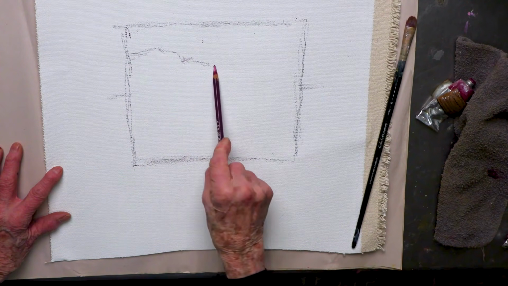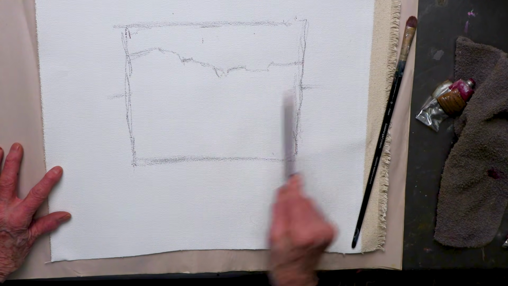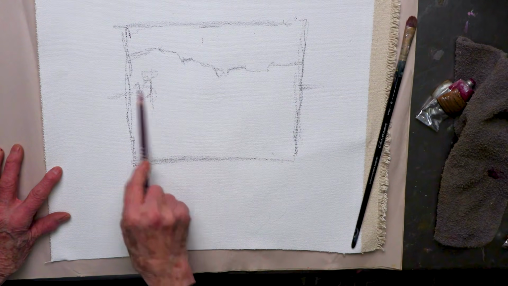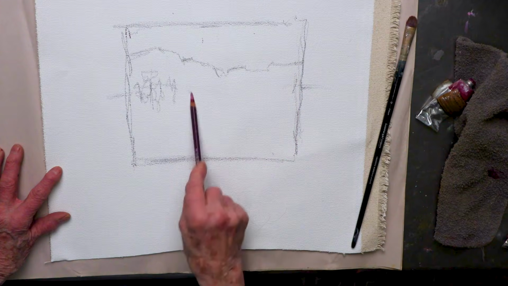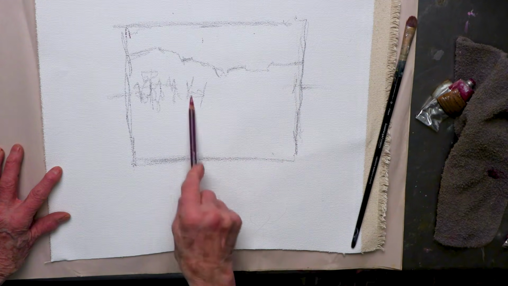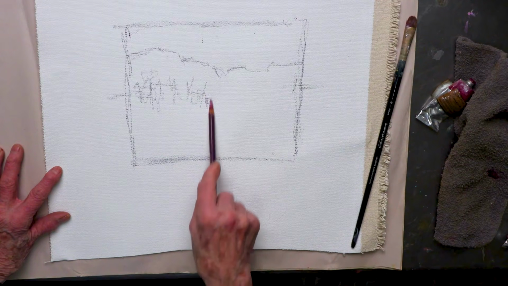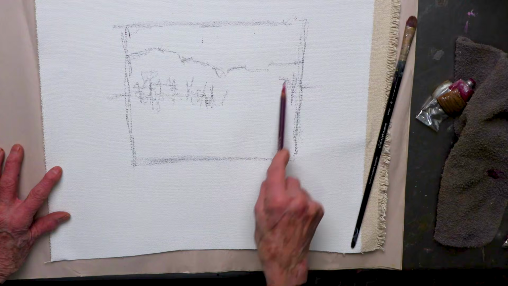I'm in Colorado, why not? Okay, so then let's make some trees here. And let's make some trees over here. See, I told you I'm not a landscape painter. That's just not my forte, but that's okay.